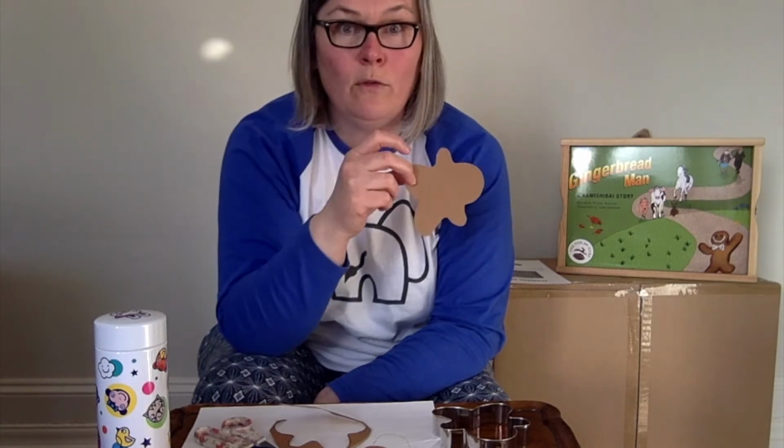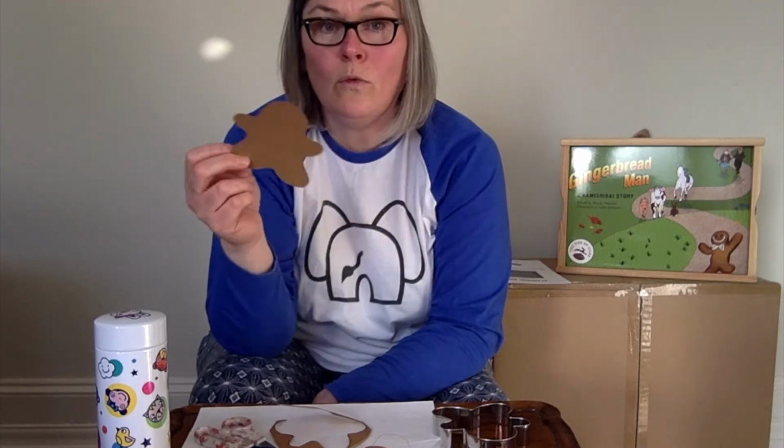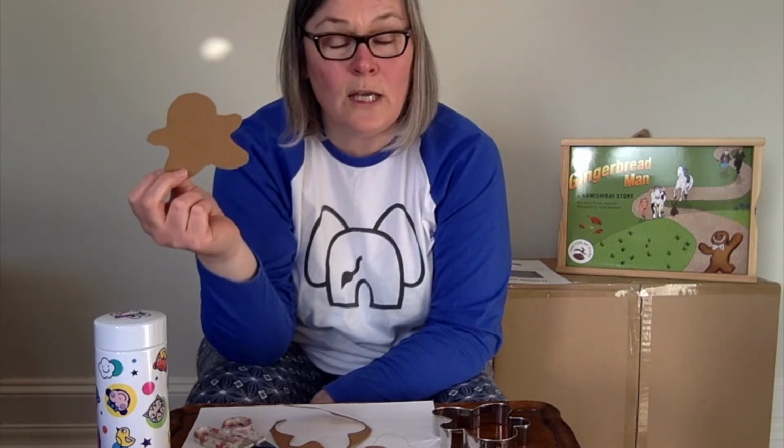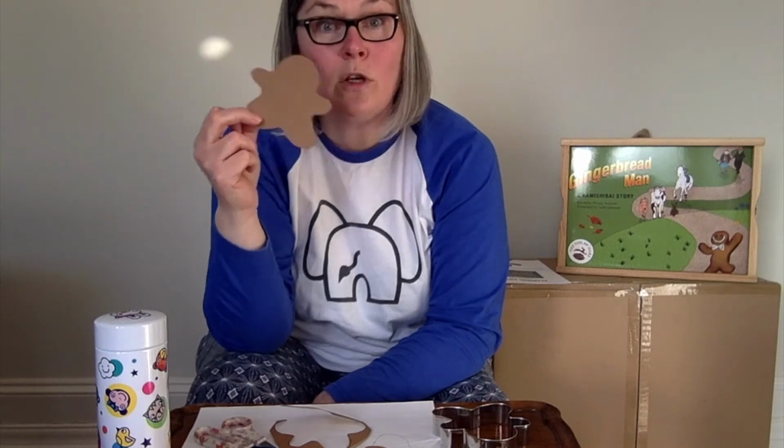The children who were not hiding it would go out the door, shut the door, and count to whatever you want. You can judge it on your children's ages, or the hider counts. The person hiding it hides the gingerbread man, or whatever it is that you've made, and then the children come back into the room, and you can assist the child hiding if you like.